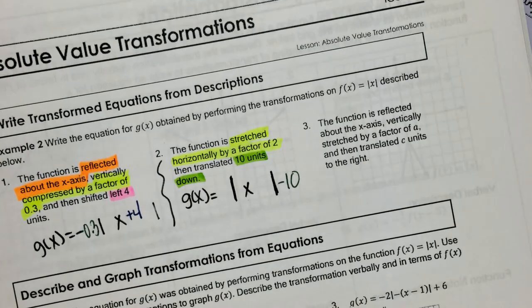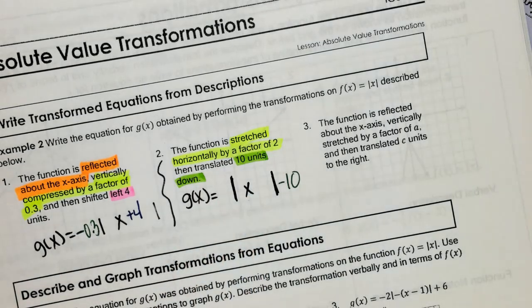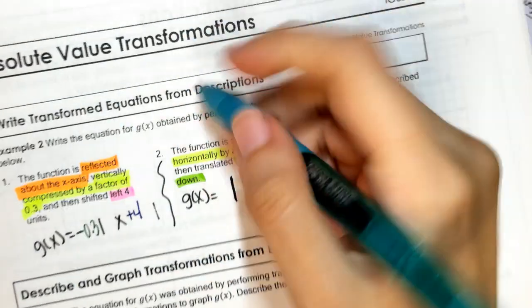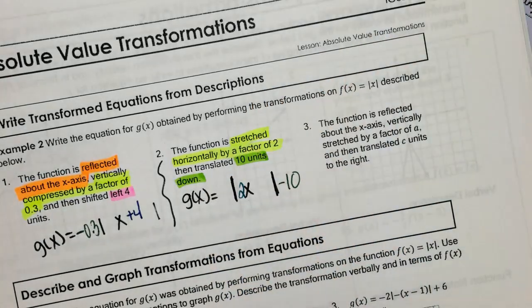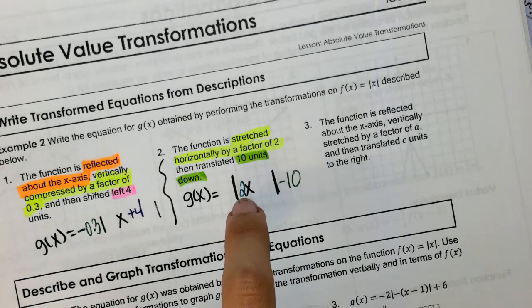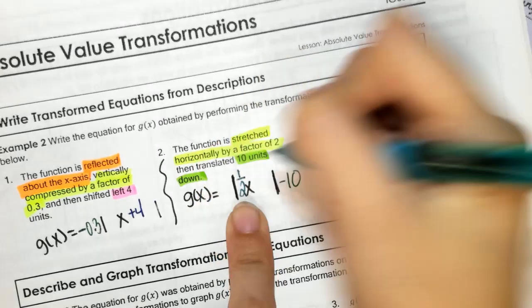And then horizontally stretched, which means, remember, if you have stretch or compression, it's in front of the x, but if it's horizontal, it's in front of the x and inside my absolute value bars. So by a factor of 2. So this is my horizontal stretch by a factor of 2. But remember, it's opposite what's inside, so I actually have to put in my reciprocal.